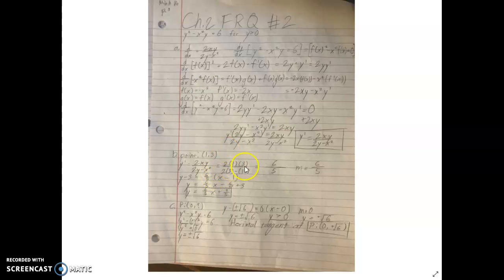And so we'd get 6 over 5. So then we can get the slope, because we know that once we find the derivative, we can use that to measure the slope at a certain point.